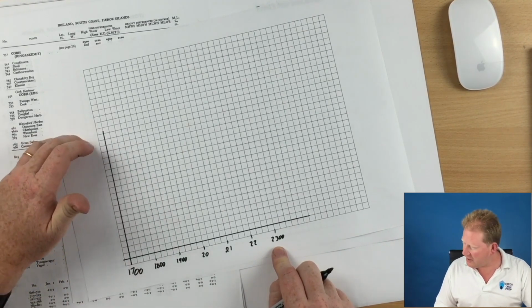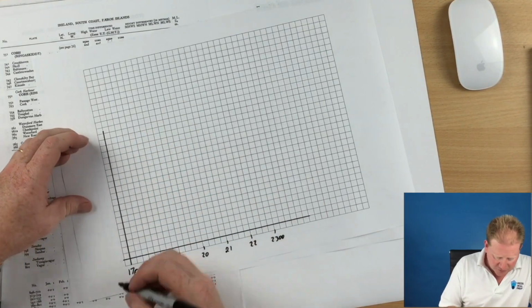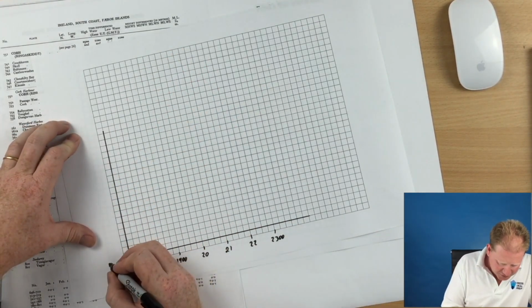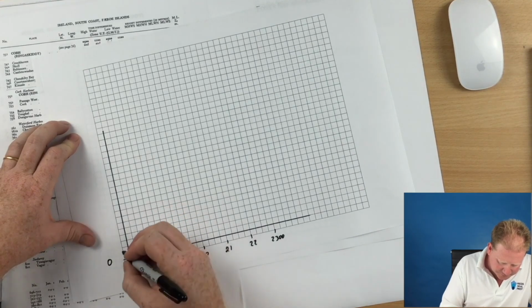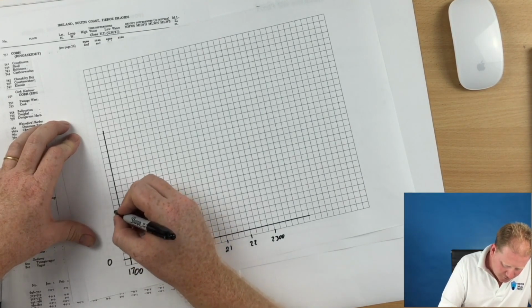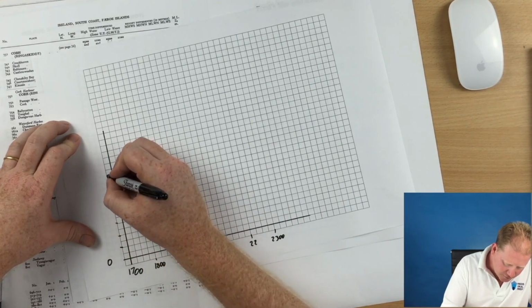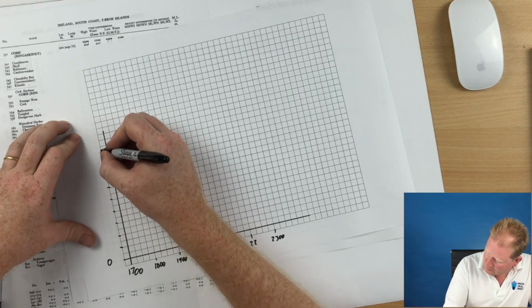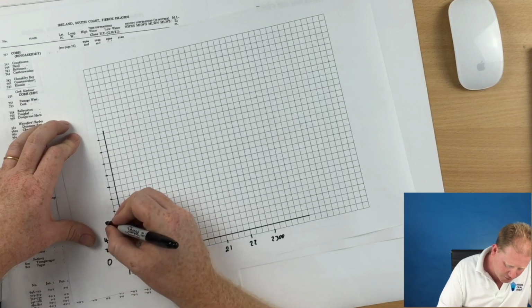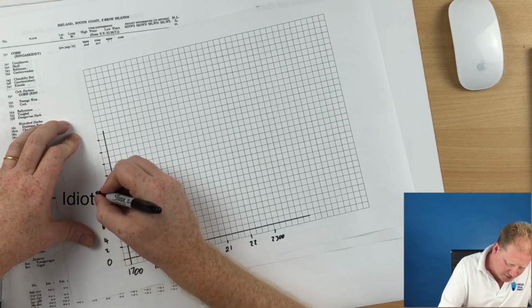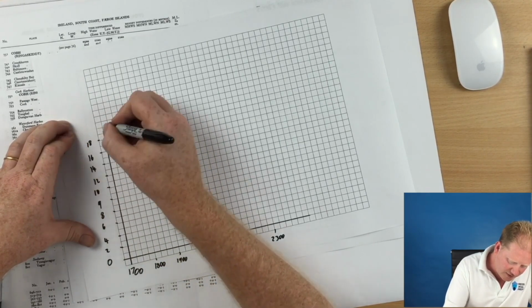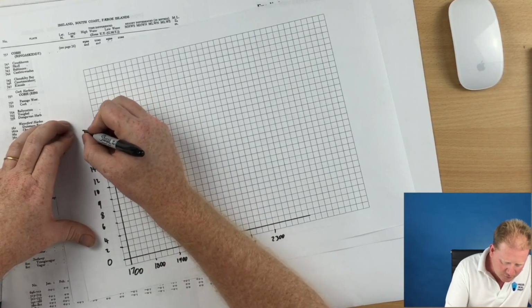Then up this other scale here, we can do the change. We'll go up in twos, starting with £0 there: 2, 4, 6, 8, 10, 12, 14, 16, 18, 20.